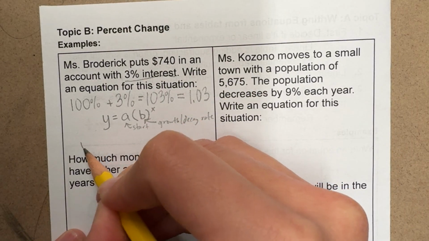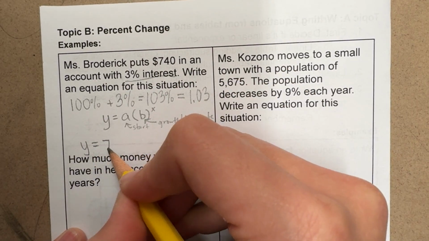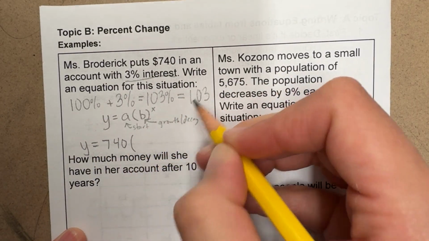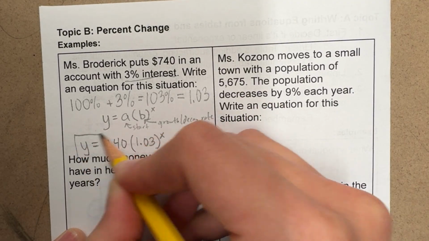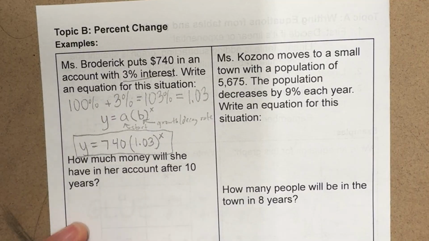Okay, so here we go. I have y equals, my starting point is $740. My growth or decay rate is 1.03, and that's to the power of x. So this is my equation.